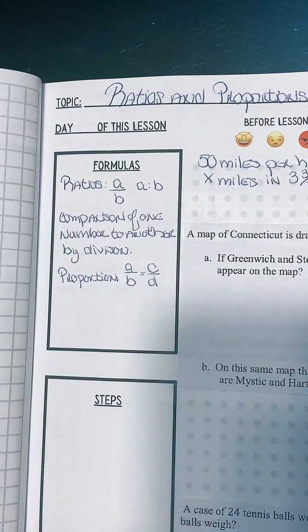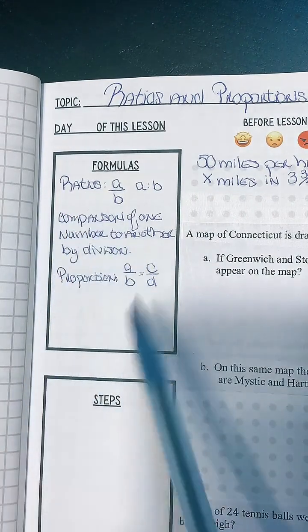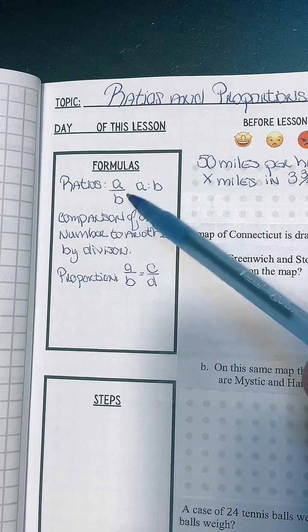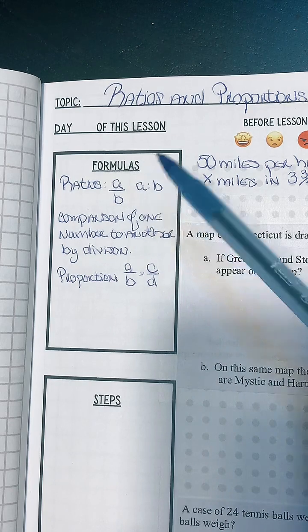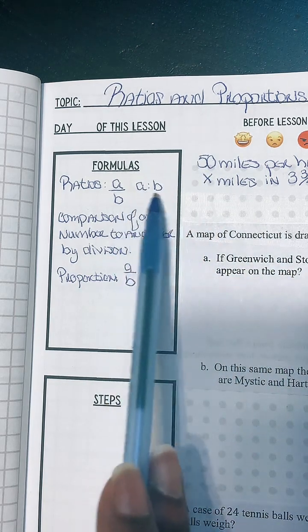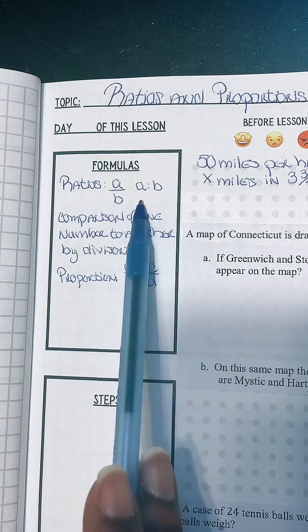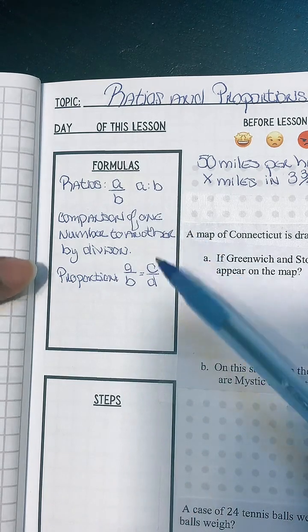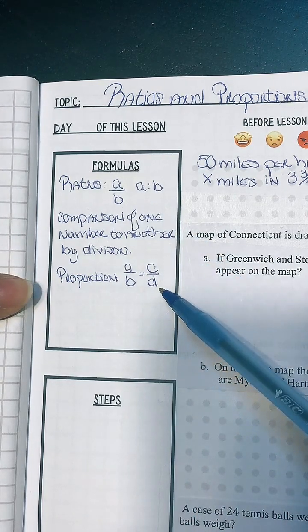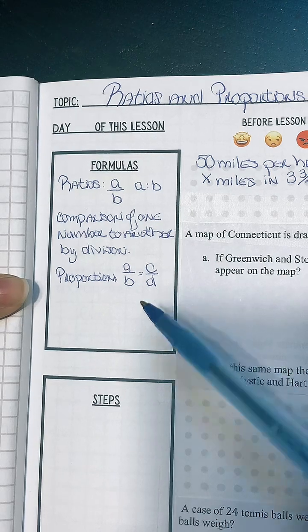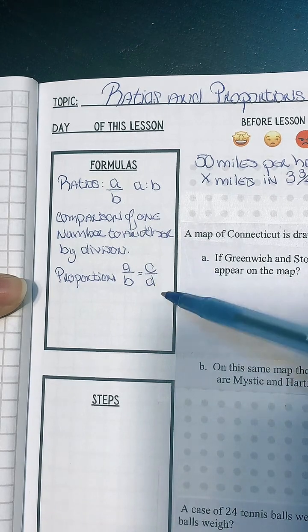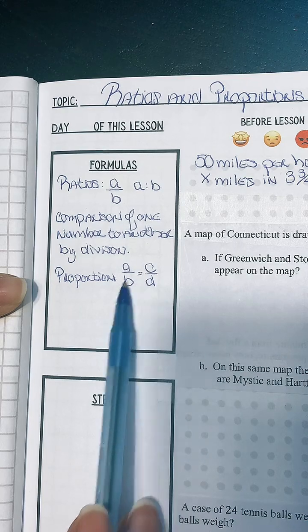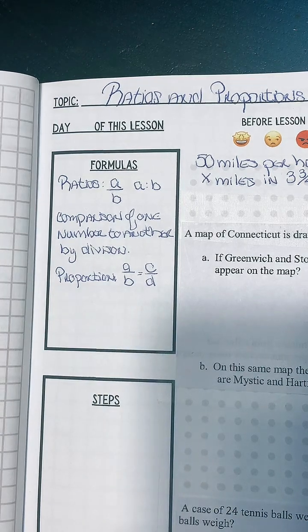So what is a ratio? A ratio is a comparison of two numbers by using division. You can see a ratio as a fraction, or you can see a ratio with a colon. So you're doing the comparison of A and B. With these ratios, we go a step further when we start looking at proportions. A proportion is basically two ratios that are equal to each other. So when we're looking for one aspect or the other, that's what we're going to do.